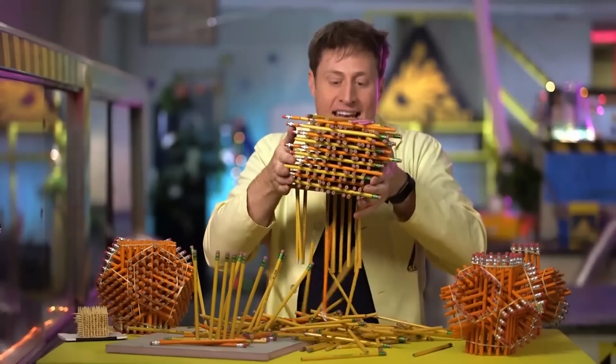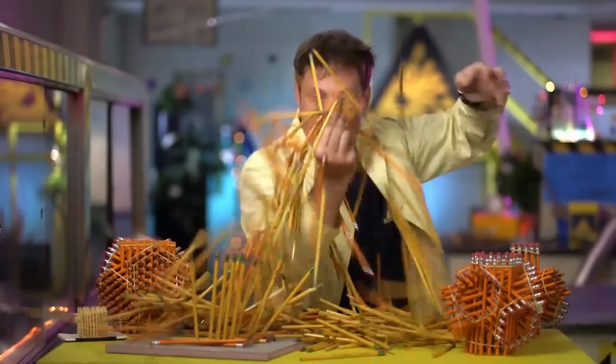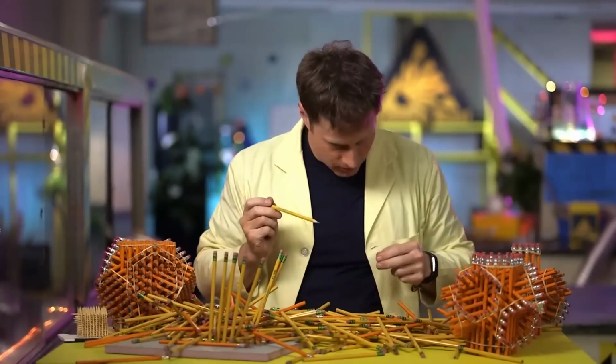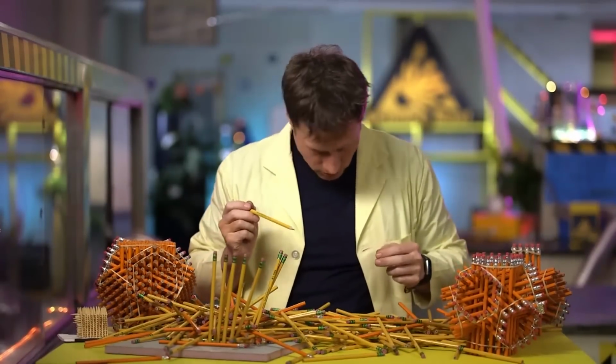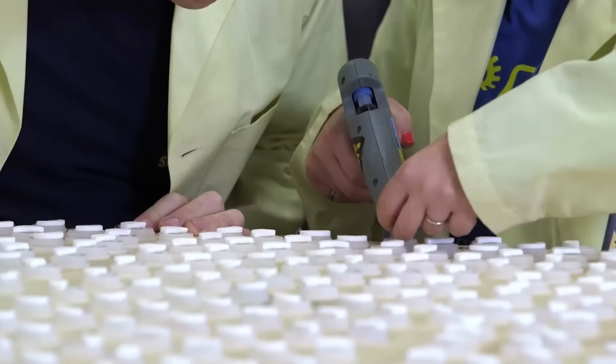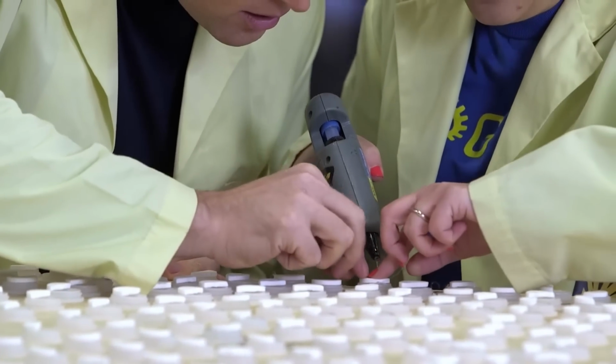And it's still standing! Oh, that one's not sharpened. Oh, here we go. Where'd my book go? And that's the last one.